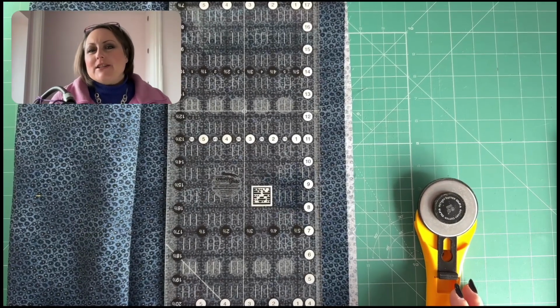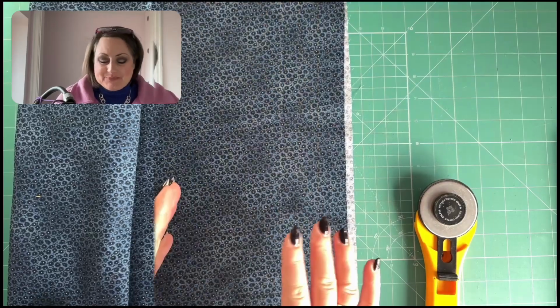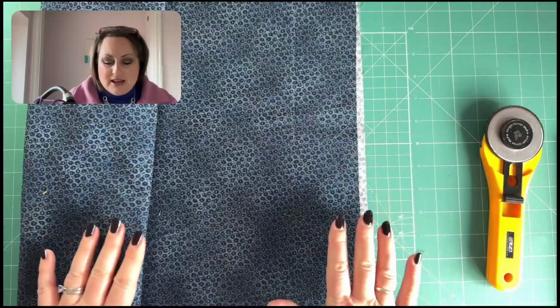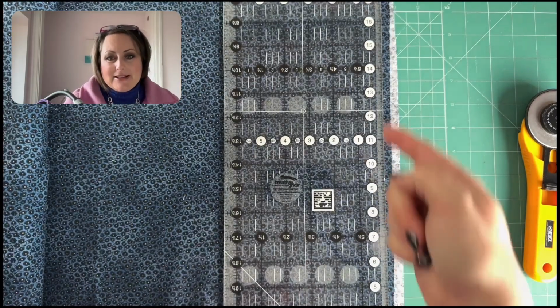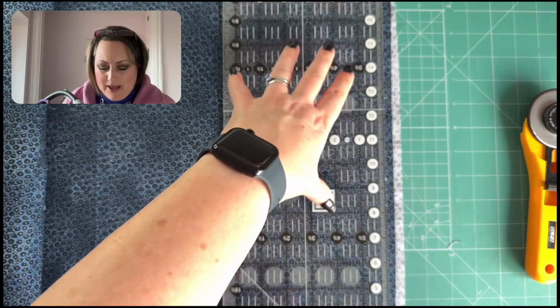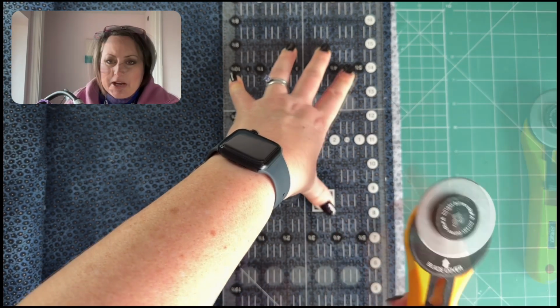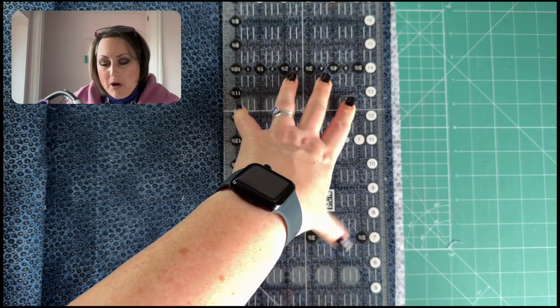The first thing that we're going to do is give ourselves a straight edge. How do we get a straight edge? Well, we keep it folded. The first thing is I'm going to get my ruler in place. We're simply going to get rid of this little strip here. So I'm putting my hand down on the ruler about in the middle, and then I'm going to cut that strip off. I'm always going to start cutting on my mat.